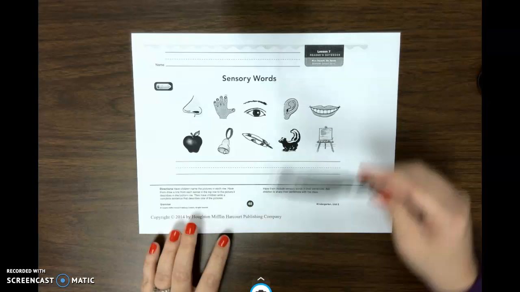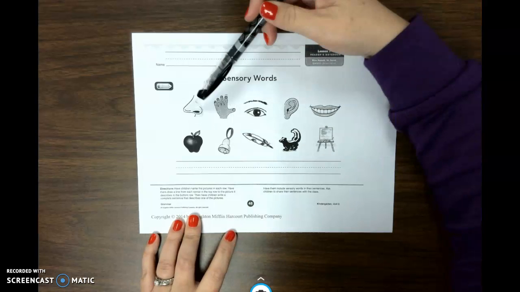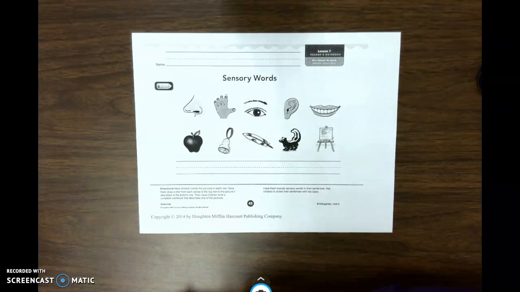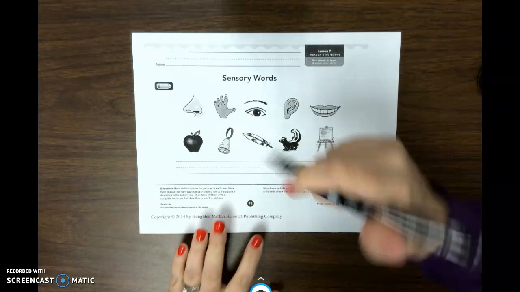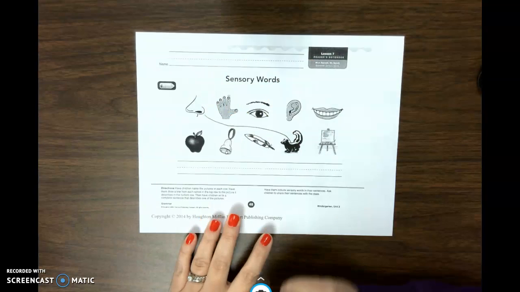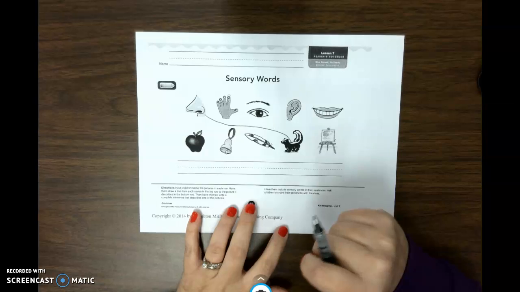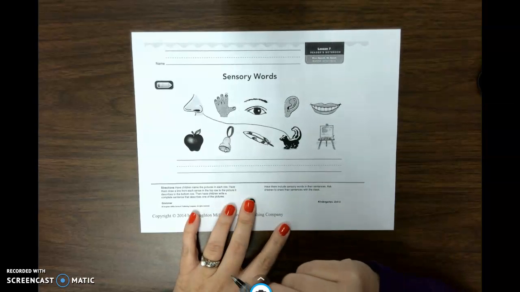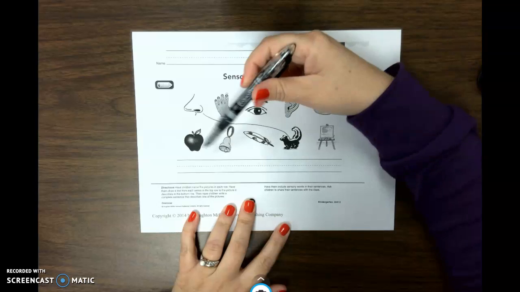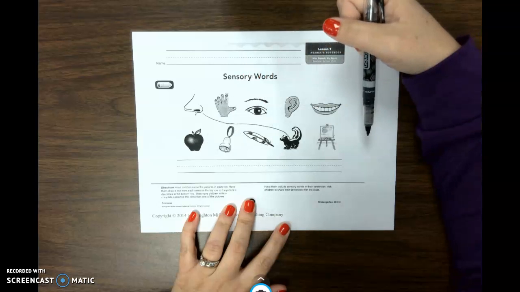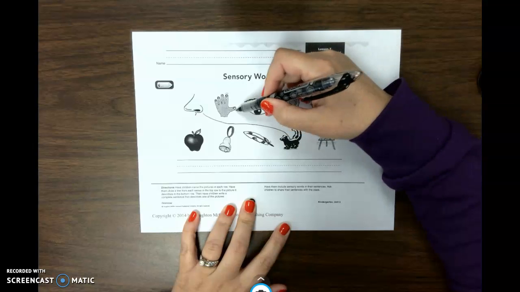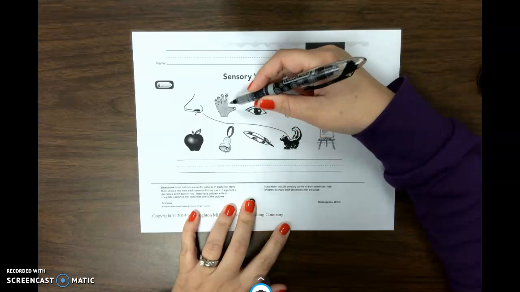So which of these things in the bottom row do you think is something you could smell? What do you think you could smell? I think you could smell a stinky skunk. So we're going to draw a line from that nose to this stinky skunk. What about with your hands? What's something in the bottom row you think you can feel or touch? I think you could probably touch a feather.